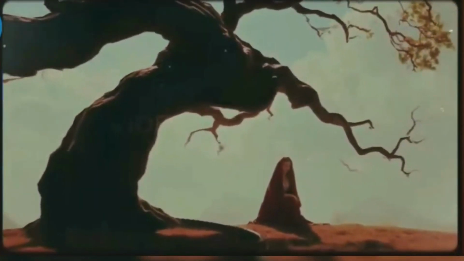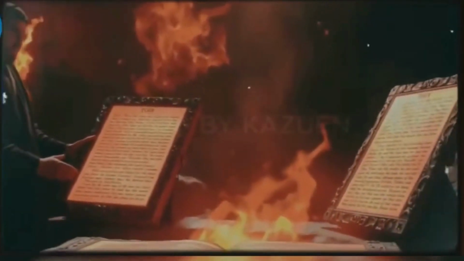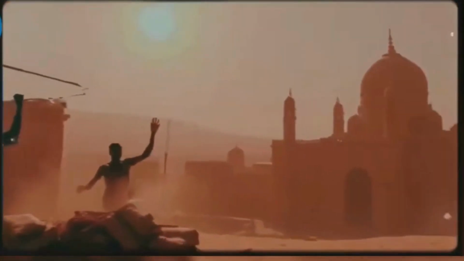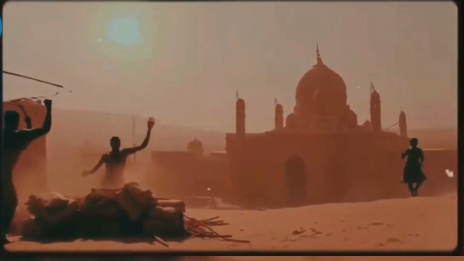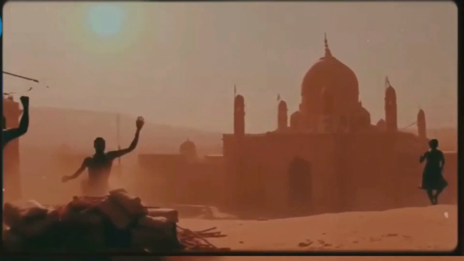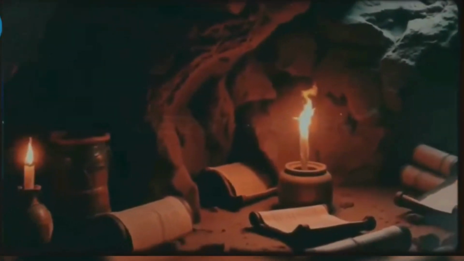The Tower of Babel and the Great Division. 3 generations after Noah, humanity gathered in the land of Shinar with one language and one purpose. "Come," they said, "let us build a city and a tower whose top may reach to heaven." Their ambitions stretched toward the sky itself.